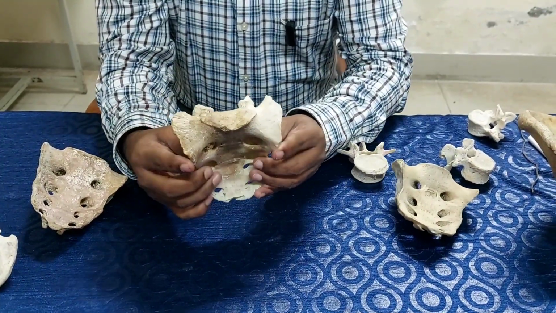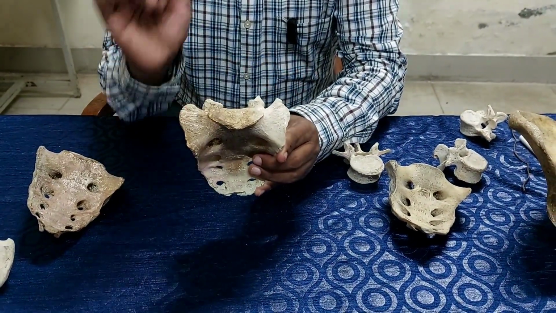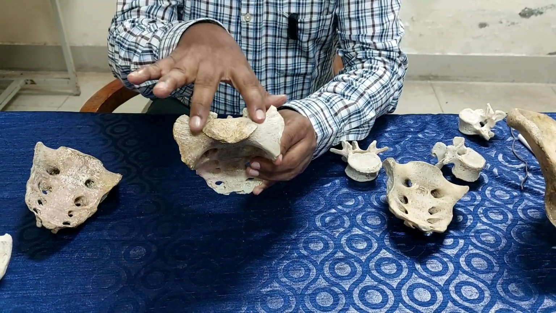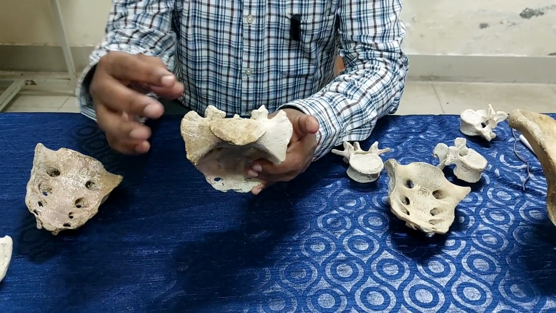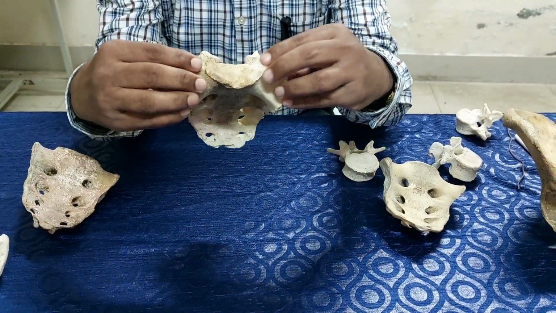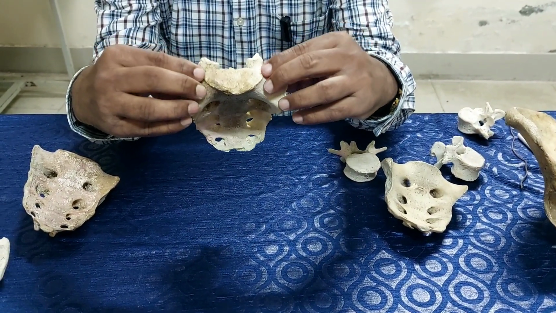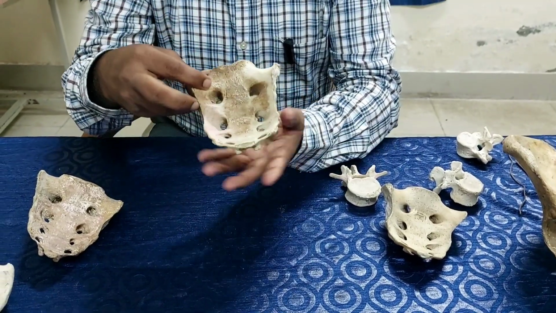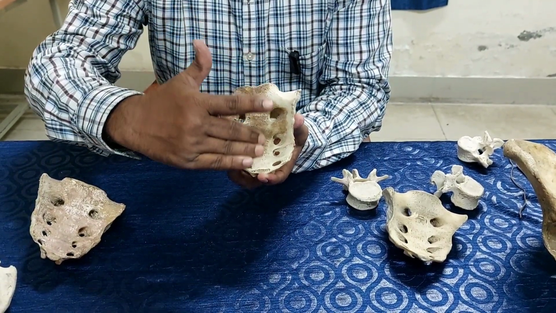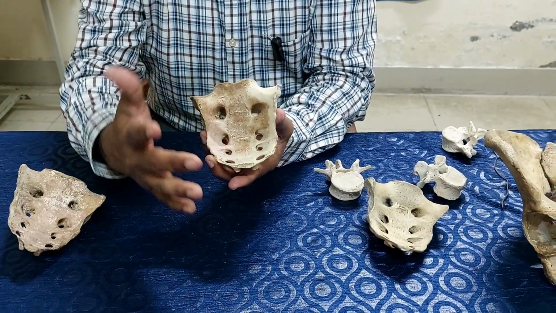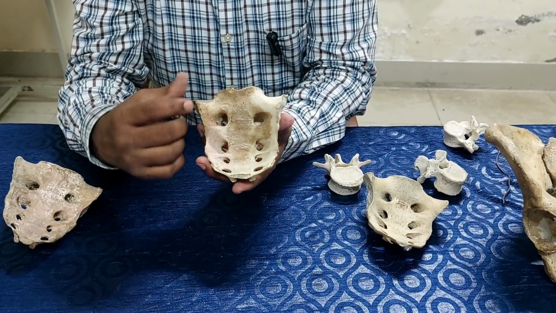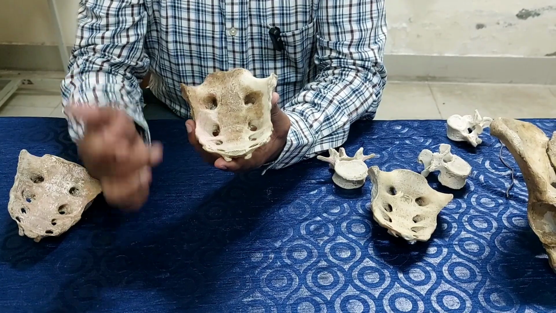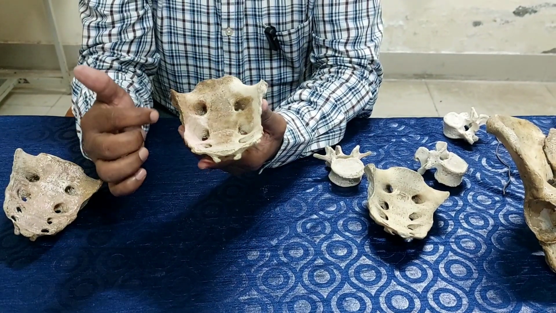Now, let's see the different parts of this bone. This is the base, which is formed by the body of the first sacral vertebra, and this wing shaped extension from the body is called the ala of the sacrum. Anteriorly, this pelvic surface is concave, and this concavity in male and female is different. I will come later on to how to differentiate the male from the female sacrum from the pelvic surface.